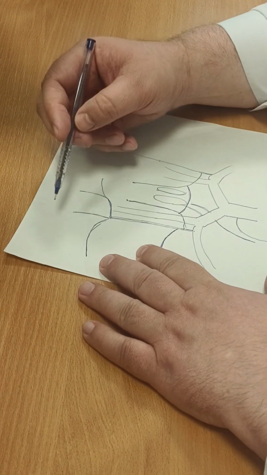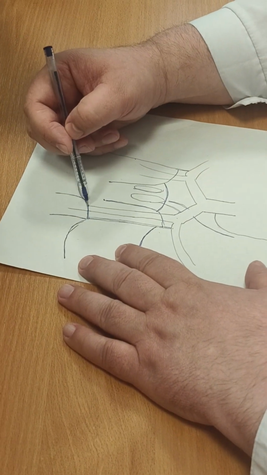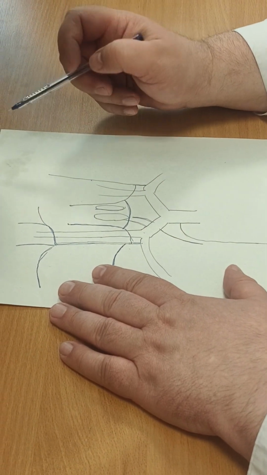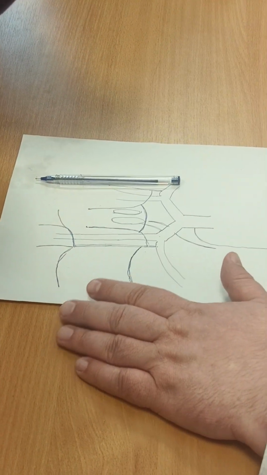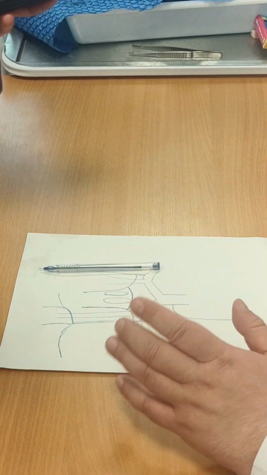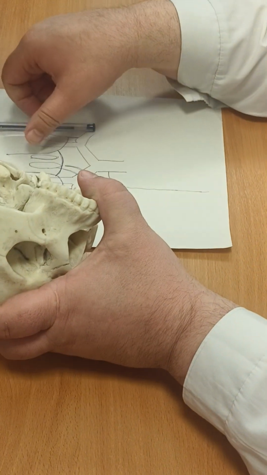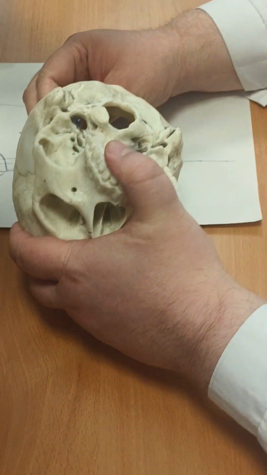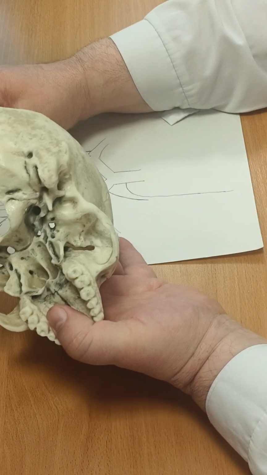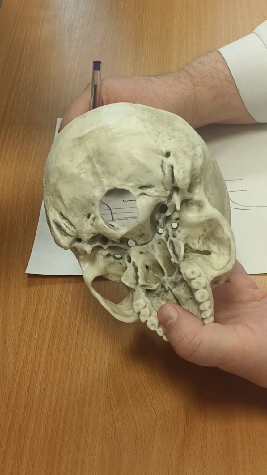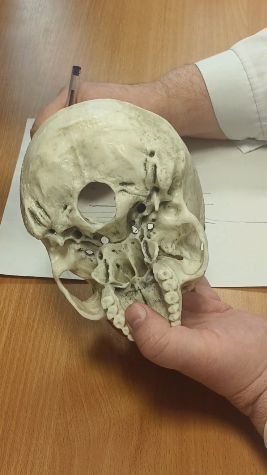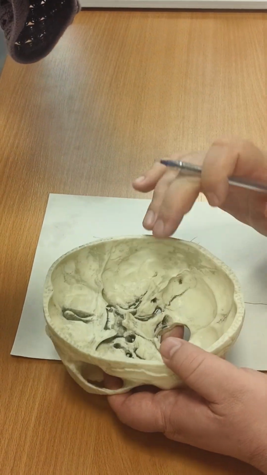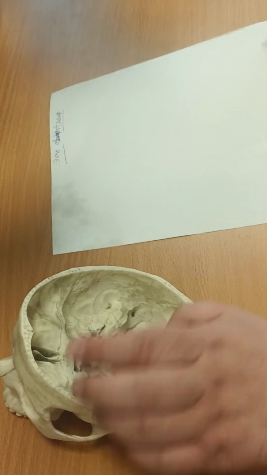What about the internal jugular? The internal jugular vein has intracranial inflows and extracranial inflows. I think you remember what this opening is? Foramen jugulare, the jugular foramen, that is the place where the internal jugular vein starts. It starts from the jugular foramen. Here is the beginning of the internal jugular vein. And inside of the skull, we have specific structures.